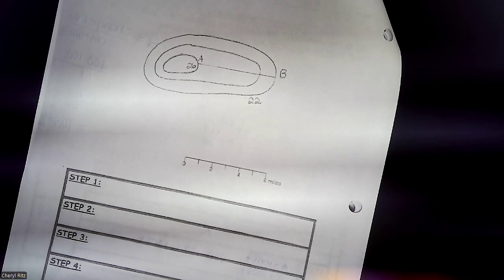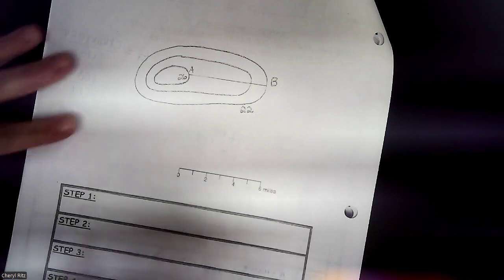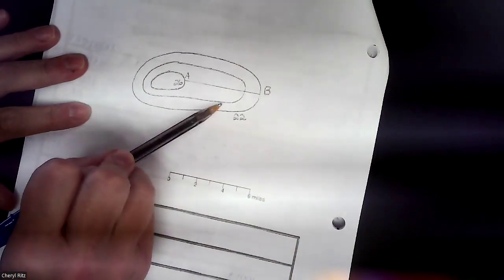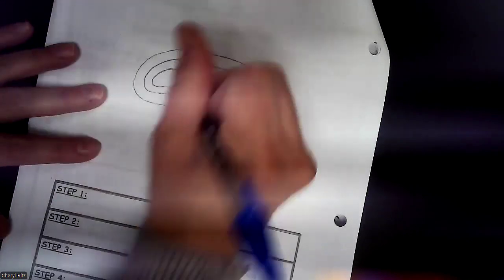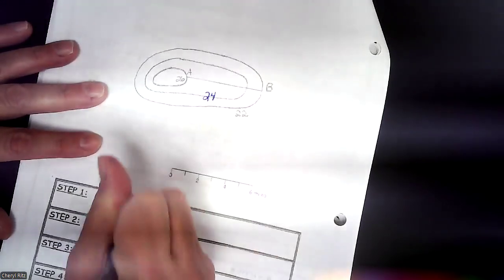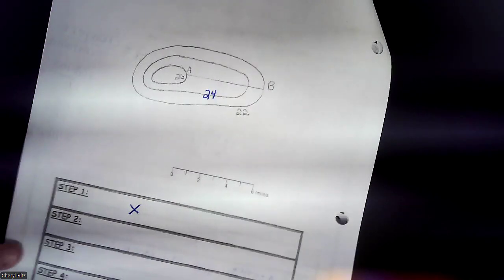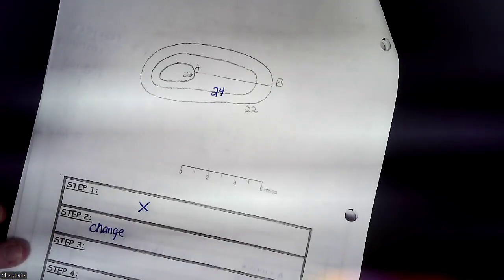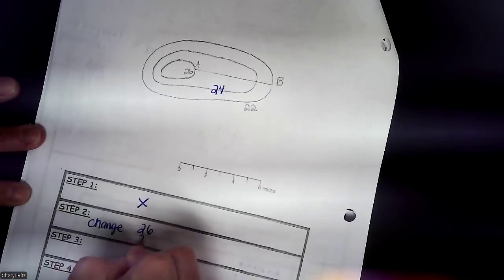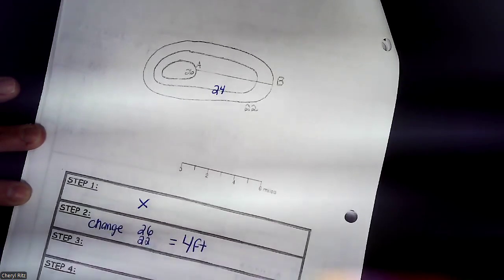Sorry, I'm being difficult. Step 1, determine the contour interval and write it in for each line. All you should have done for that is 22, blank, 26. We're going up by 2s. This just needed a 24. Nothing to write in that box. Step 2, calculate the change. 26 minus 22 gives us a change of 4 feet.